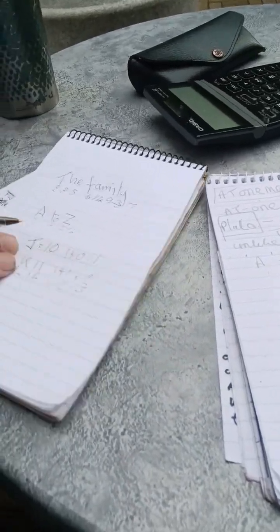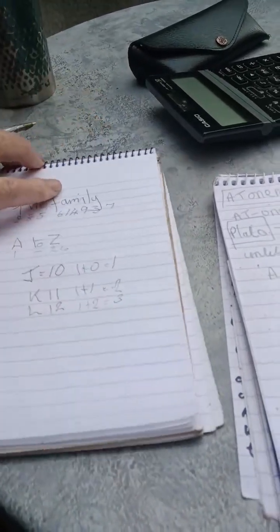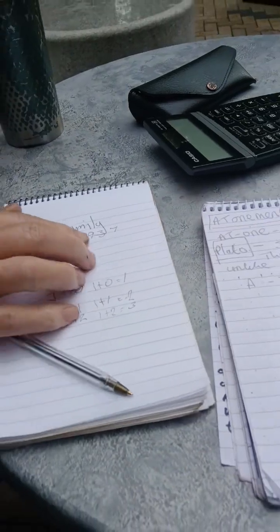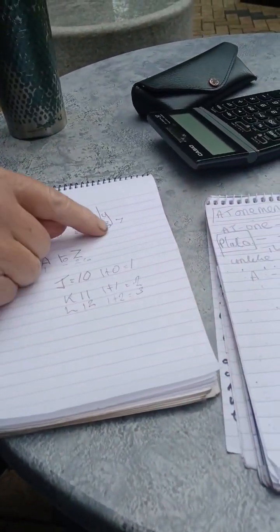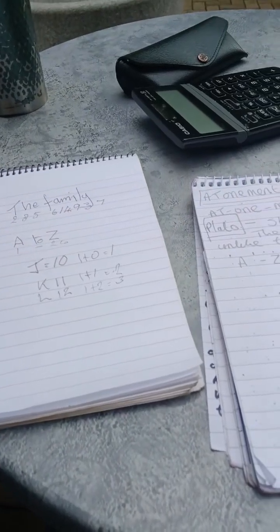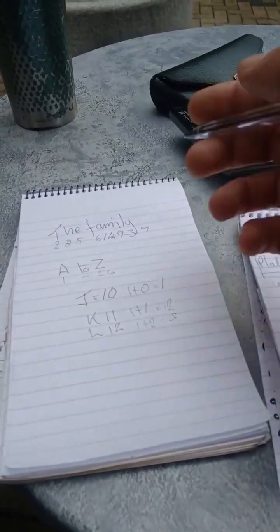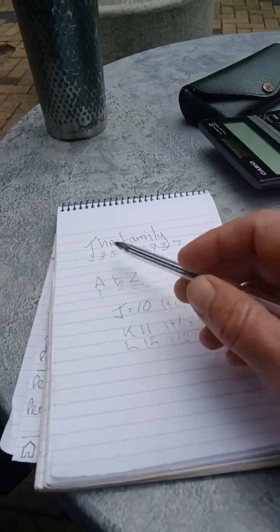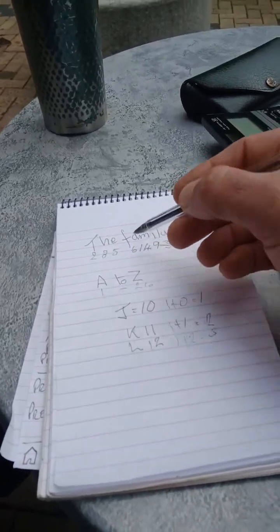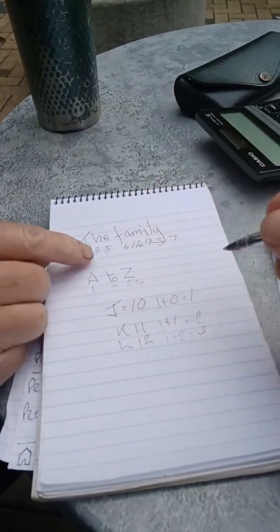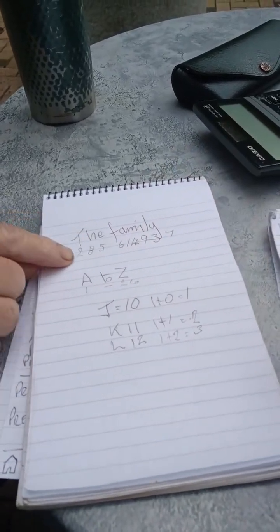Right, put them in numerical order. Not in the alphabetical order that they're in now. Numerical order. So like 1, 2, 3, 4, 5. No, just the numbers in numerical order.